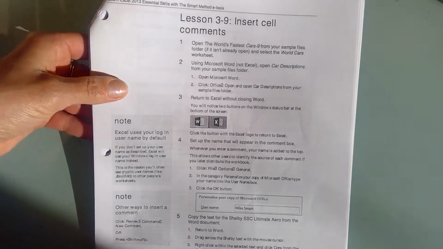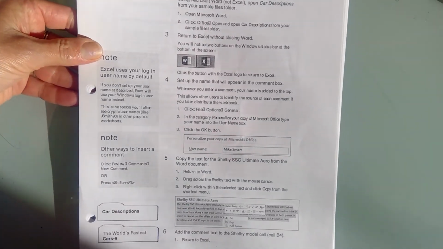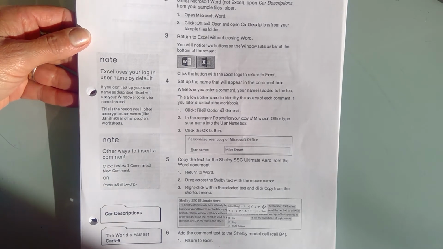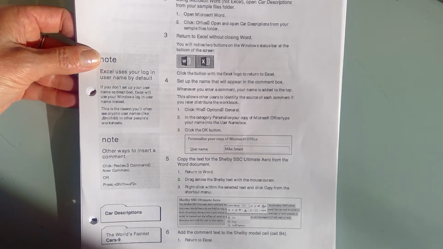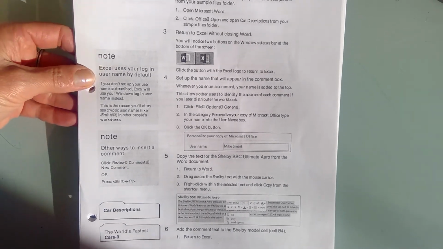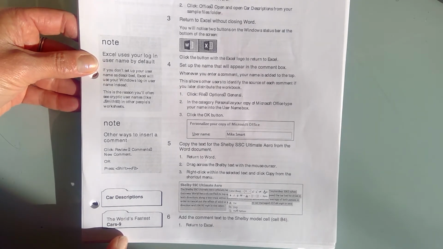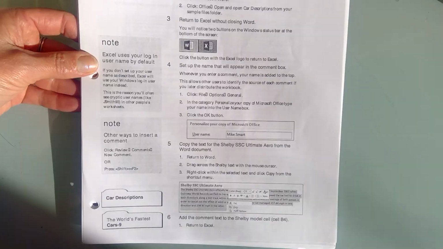So when you have an active cell, you can actually introduce or put a comment by the cell. So it kind of explains how to do that. Always in the side note over here, you'll see there's other ways to insert a comment. Excel usually has 2 or 3 different ways to do that. Just follow the lesson through. In this lesson, you're going to be opening the world's fastest car 9.